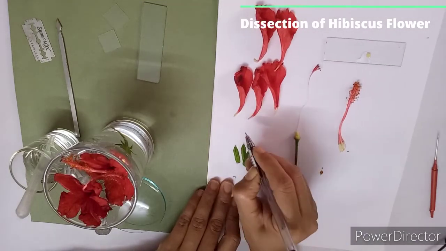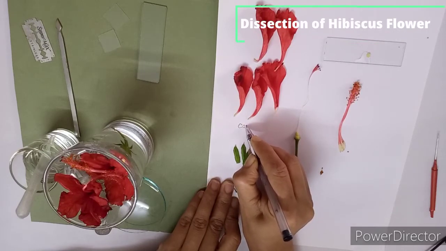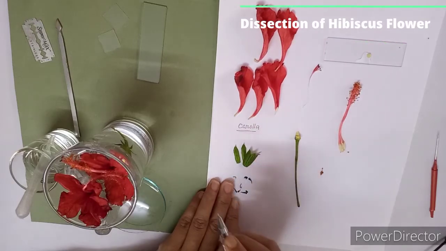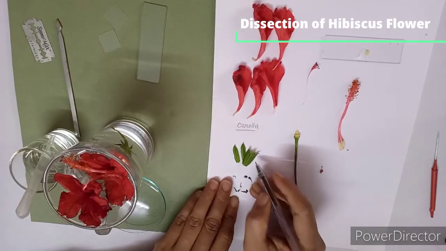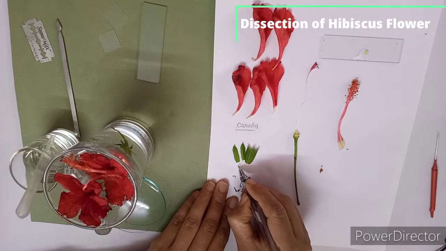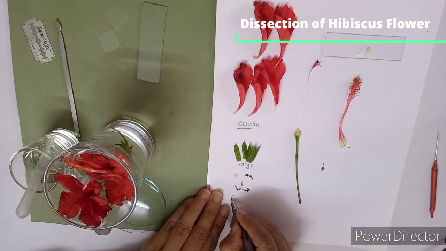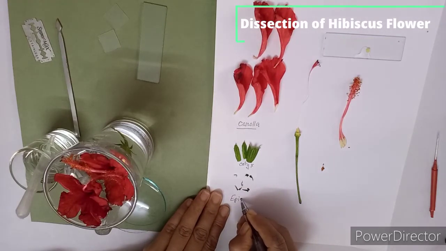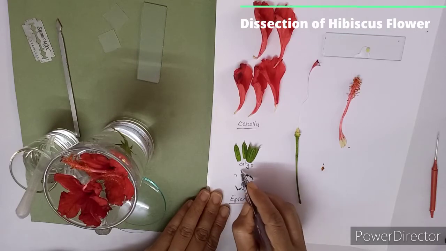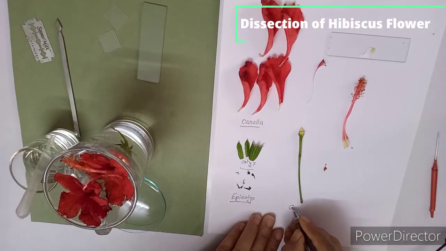So this is my corolla. You have to label it well. This is my corolla. Then this part is my calyx. You have to write here calyx. This is epicalyx. Then this part is my gynoecium.